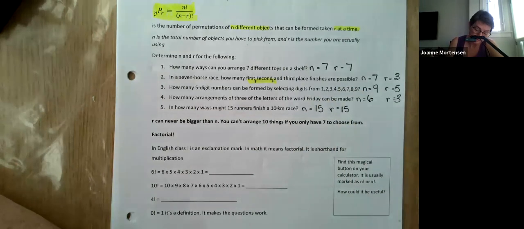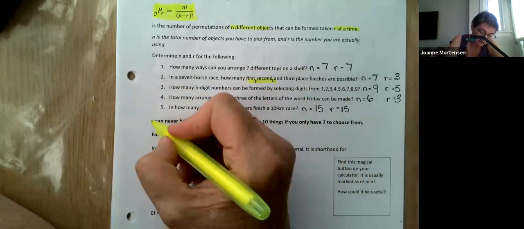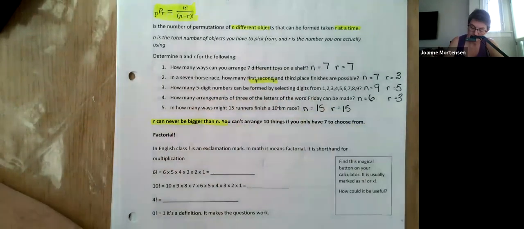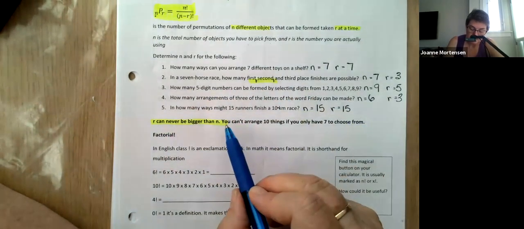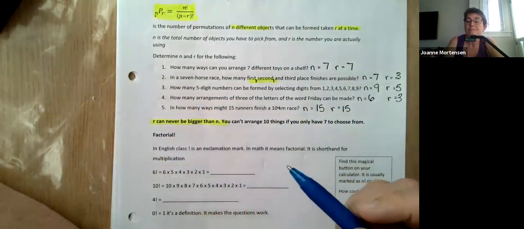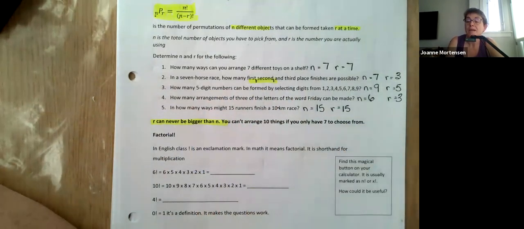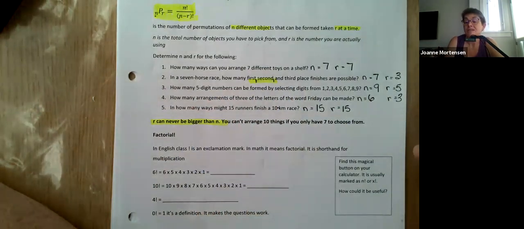All right, so the loop. R can never be the bigger one. If you put it in backwards, your formula gets all messed up anyway, or your calculator just says error. It's not a huge deal, but just know if you're not sure, N is going to be the bigger of the 2 numbers.